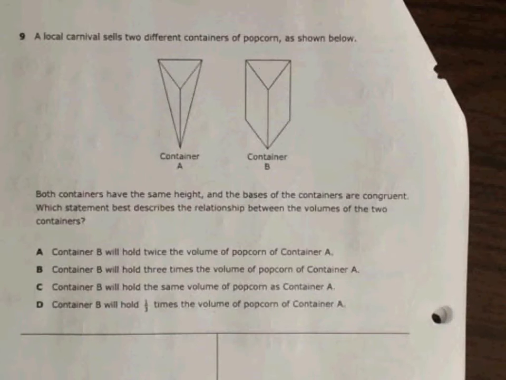Okay, moving on. A local carnival sells 2 different containers of popcorn as shown below. You have a triangular prism and a pyramid whose bases are congruent. Describe the relationship between the volumes of the 2 containers.